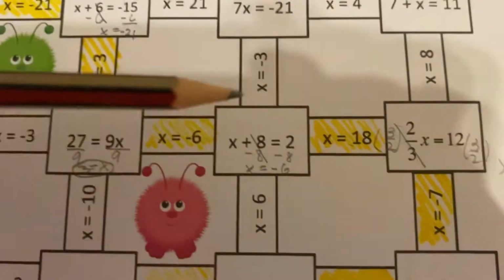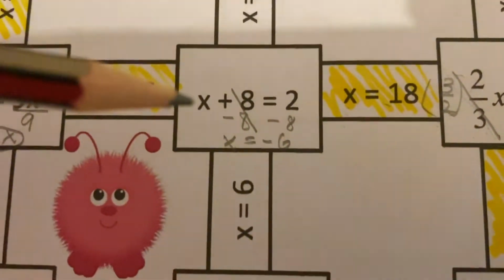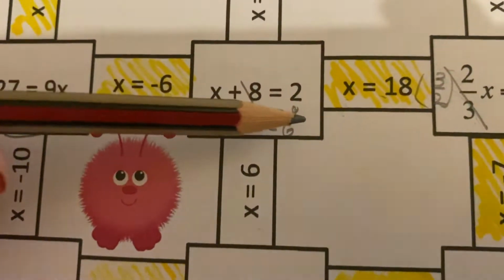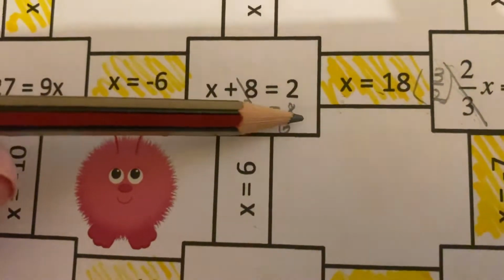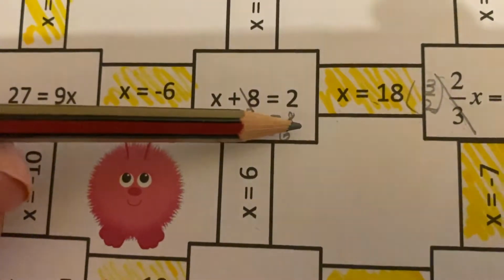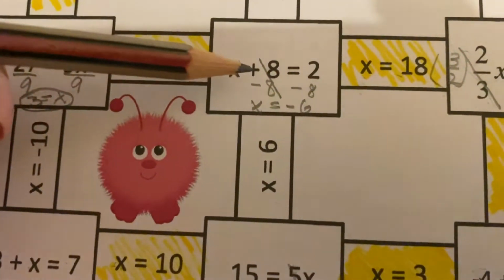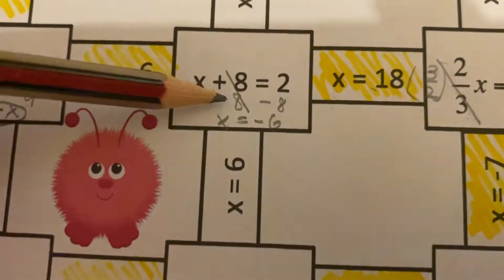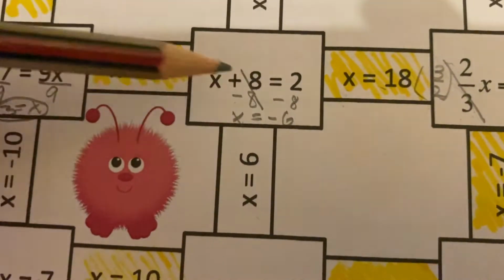Okay, so let's go to our next problem. Now we have x plus 8 equals 2. Again, we need to get x by itself. So now we have to think, what is the opposite of a positive 8? It's a negative 8. So now we need to subtract 8 on each side.